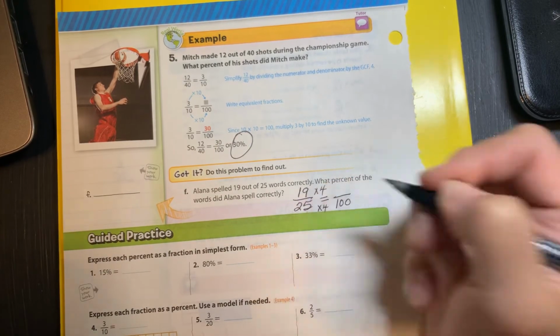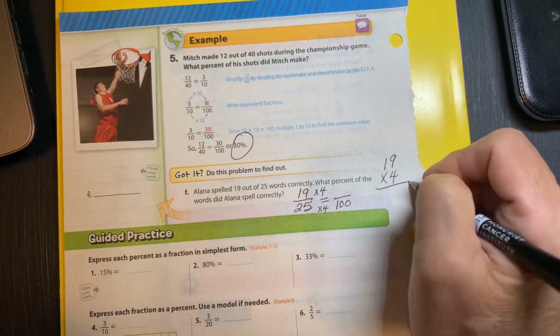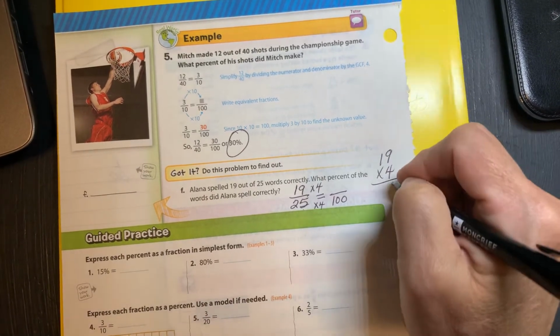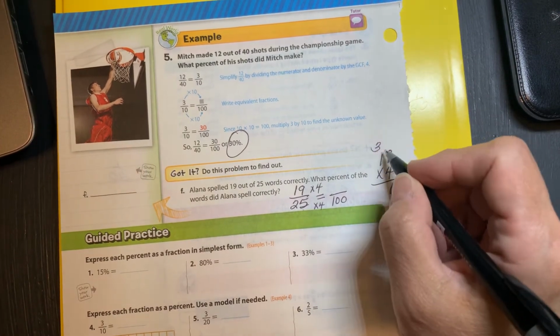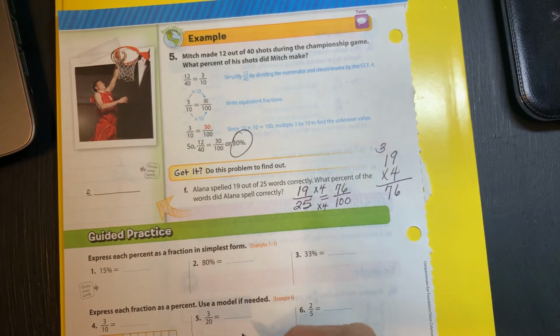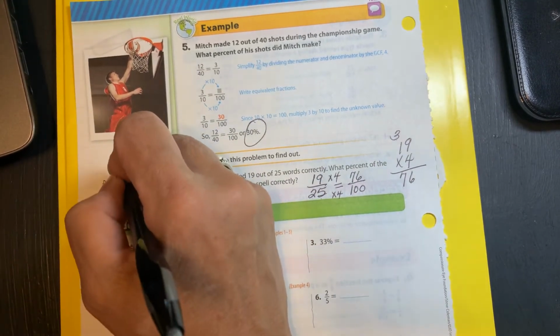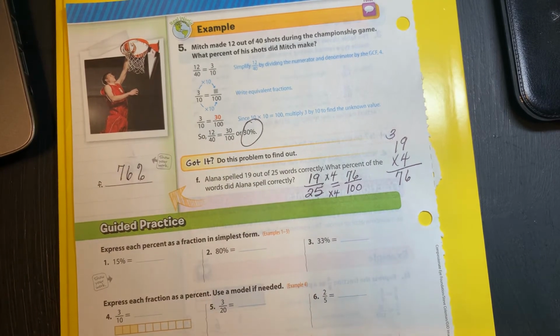So 19 times 4 is going to give us that answer. So 9 times 4 would be what? 36. 4 times 1 is 4 plus 3 would be 7. So we would have 76 over 100, which would be 76%. If it's a percent, you've got to be sure you've got those percent signs.